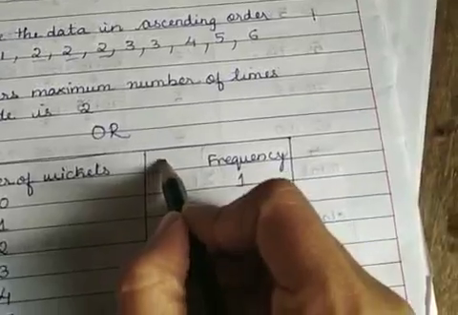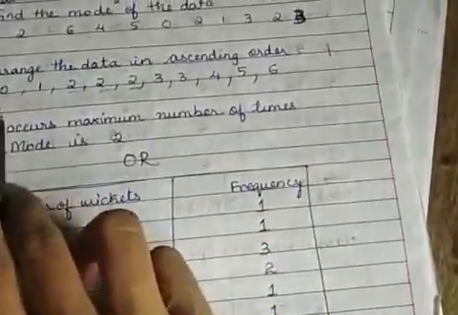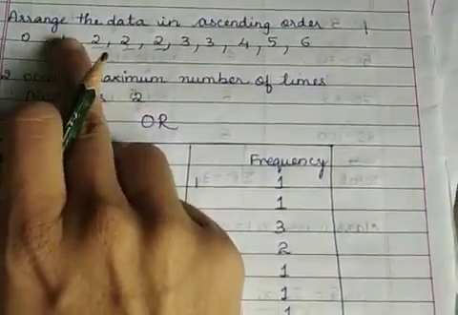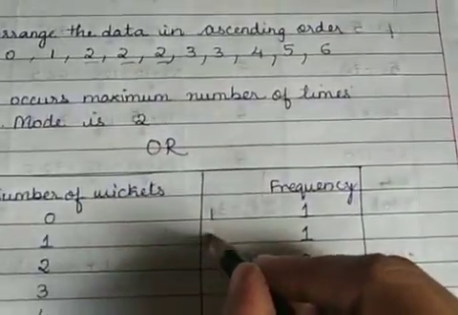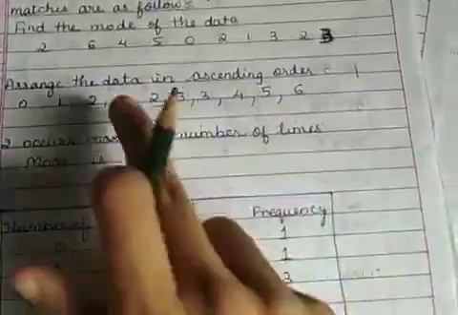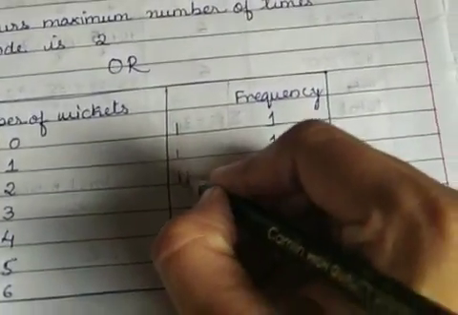Then you have a column of tally marks where we see how many times 0 occurs? 1. So you can put 1 tally mark. Then next observation is 1, so put 1 here. Then next observation is 2, so put 1, and then again 2, so put another tally mark here.